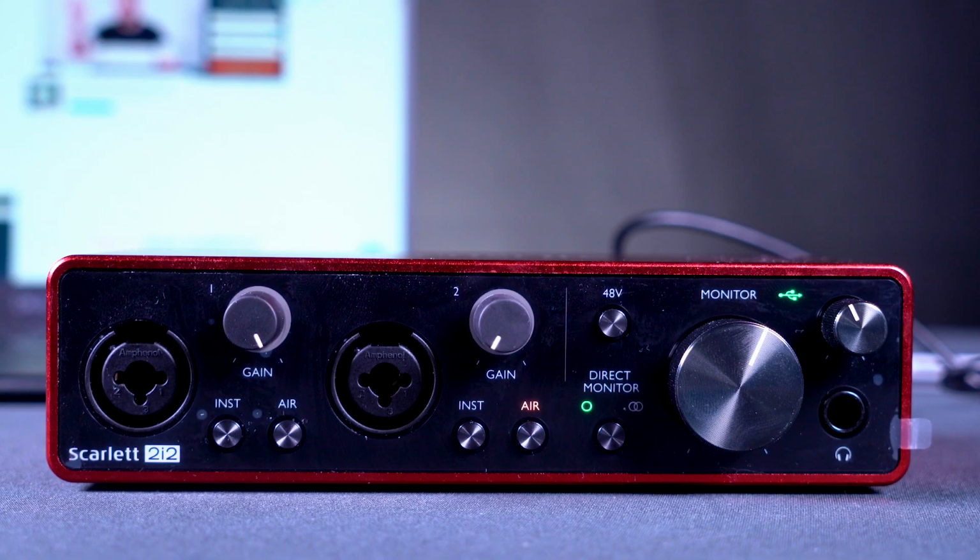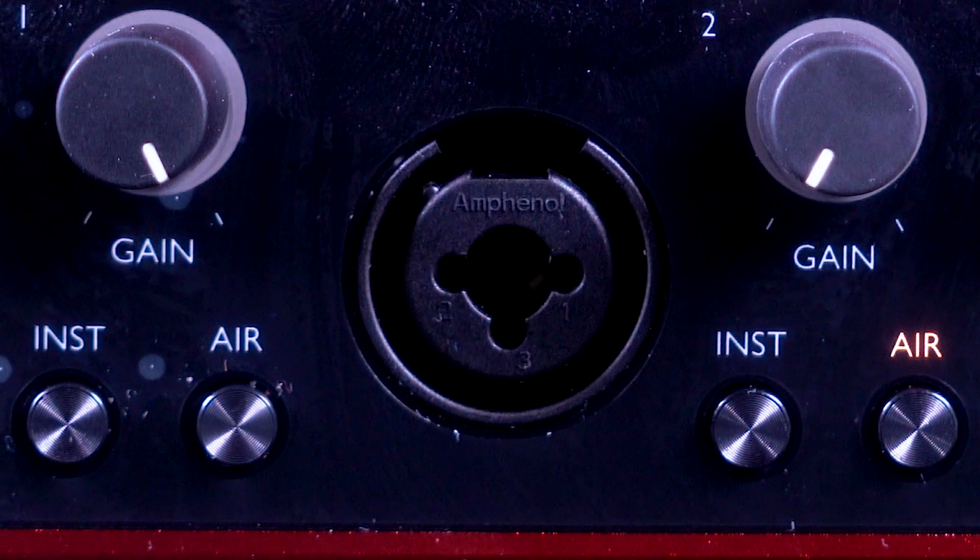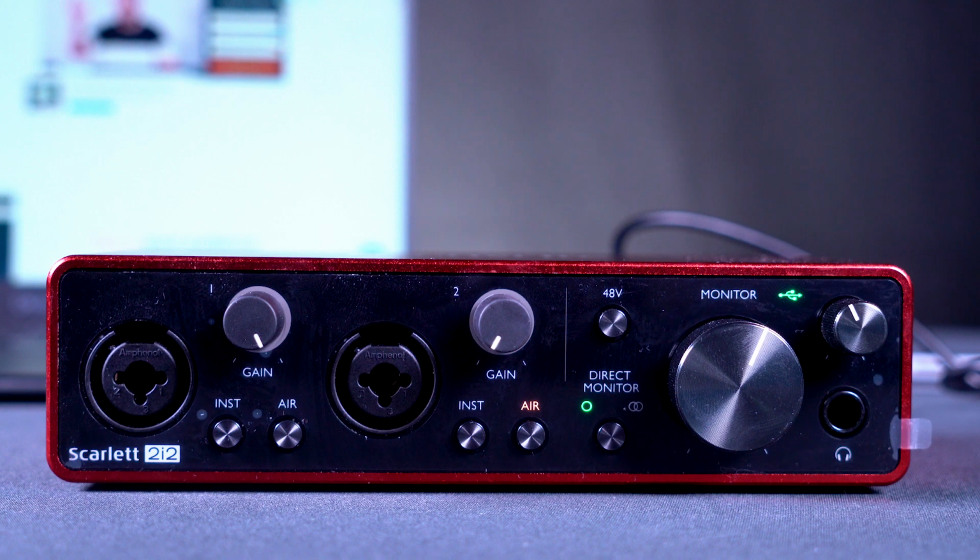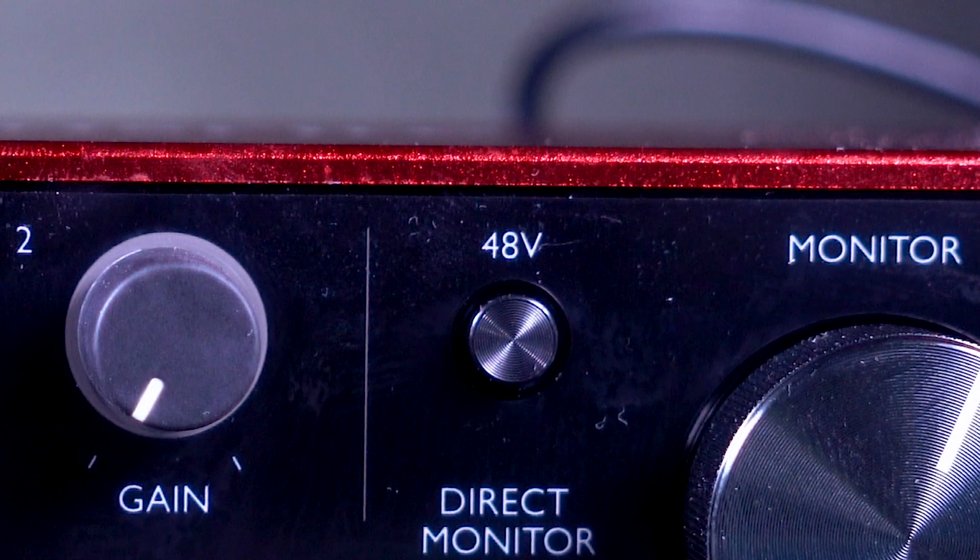On the bottom of both inputs you'll see 2 buttons, Inst and Air. These are preamps for your microphone. A preamp makes a weak electric signal strong enough for the actual processing. And then you see a button, 48V. This button is to add phantom power to both inputs.